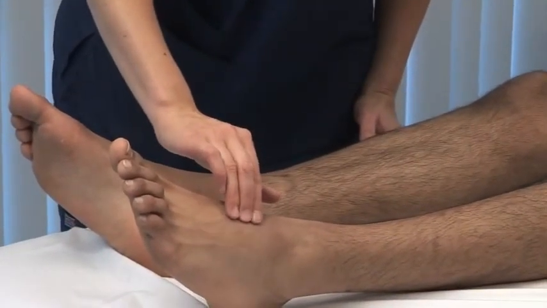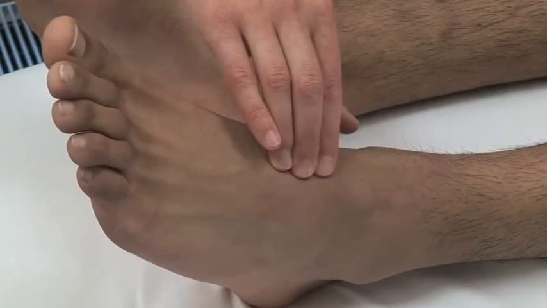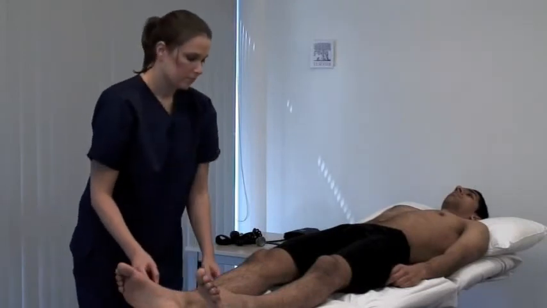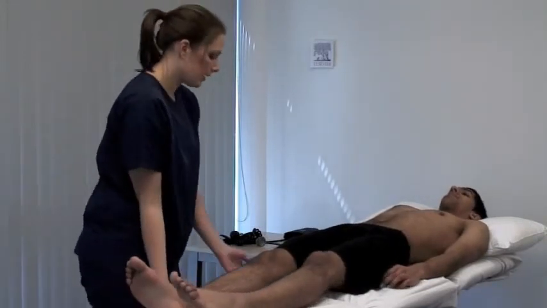With the same fingers, feel midway down the dorsum of the foot, just lateral to the tendon of the extensor hallucis longus for the dorsalis pedis pulse. I'm going to lift your leg.